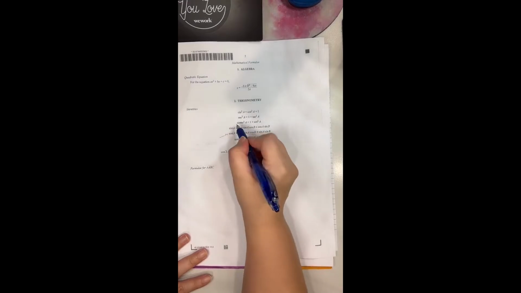So let's take a look at our formula list and see whether we have any identity that we can use. Can't find my formula. Okay, so this one, we can use this one.